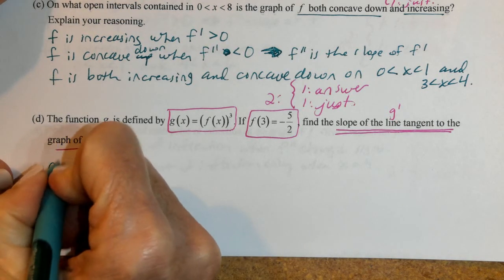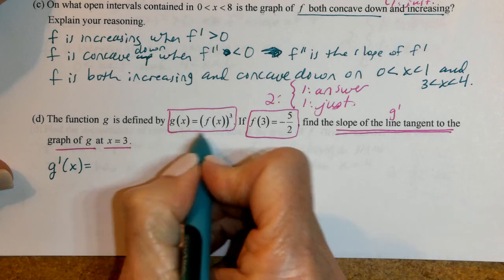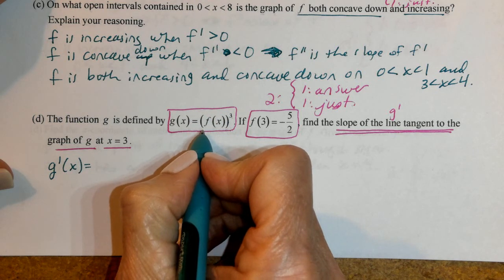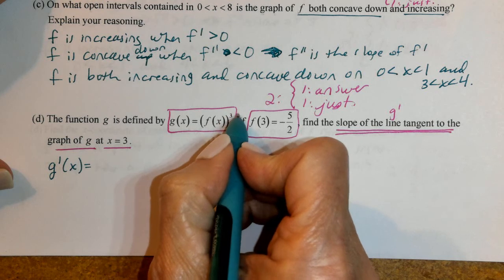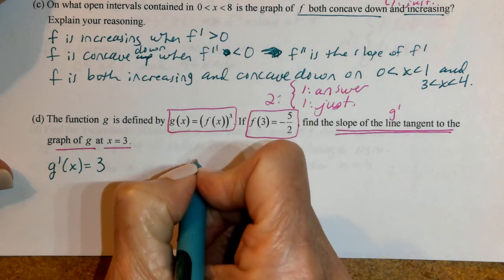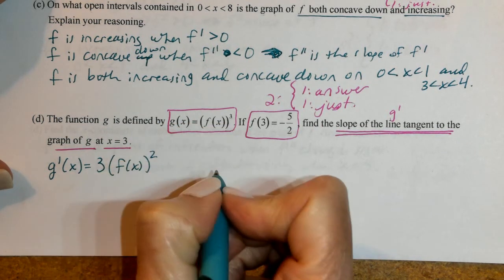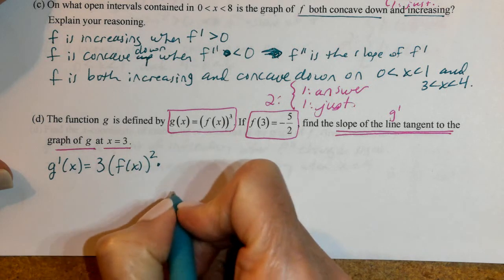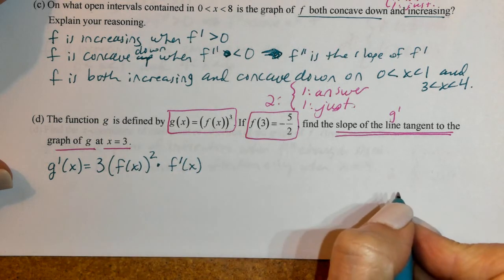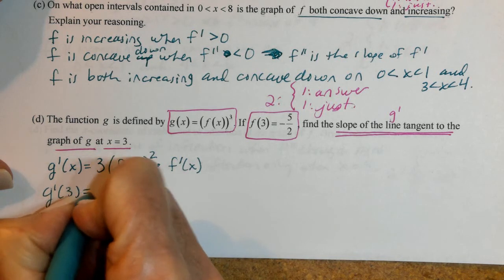Well, first we need to find g prime at x. Need to use the chain rule here. This is a question asking, does this student know the chain rule? So, yes, we do. Start with your exponent, multiply it by your coefficient, decrease your exponent by 1, leaving your inside the same. Then you multiply by the derivative of the inside. That's the chain rule.